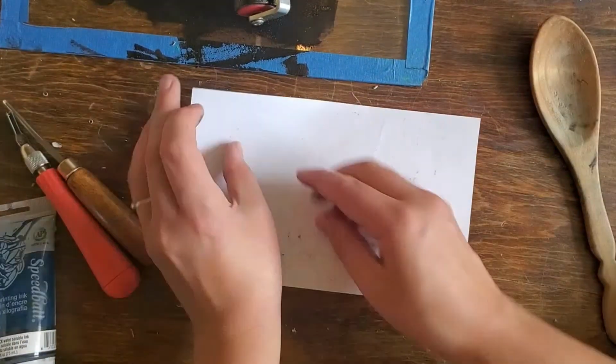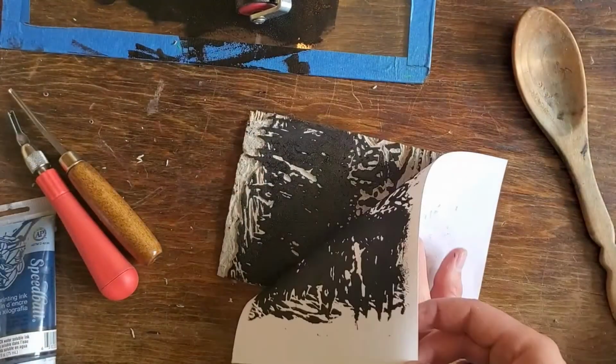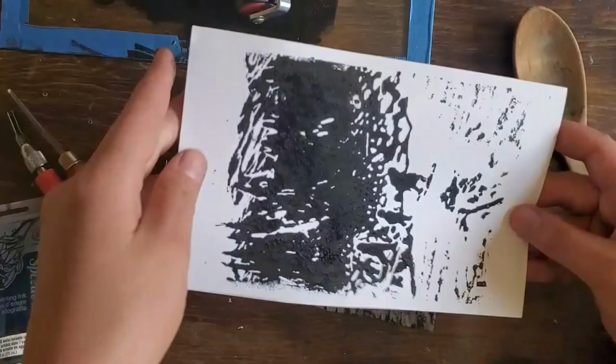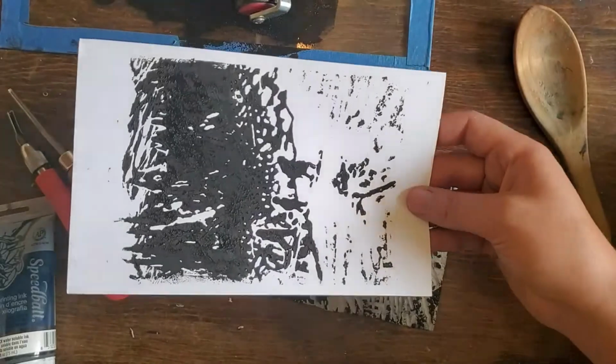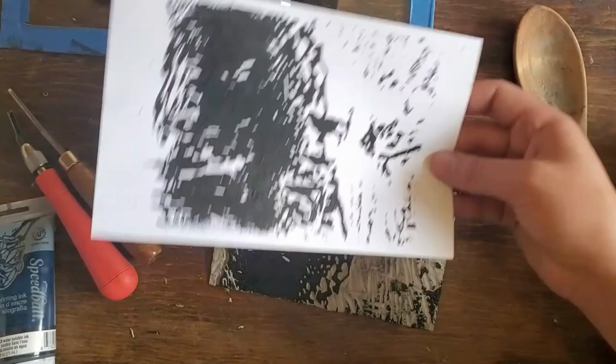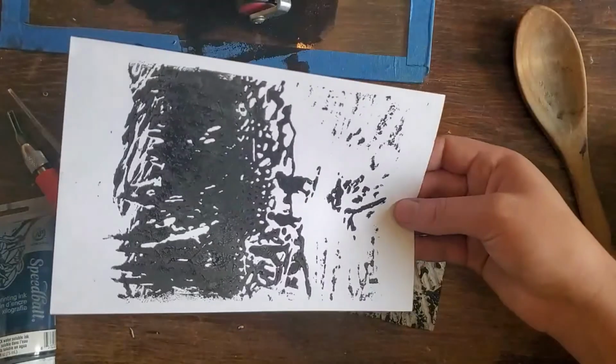So here's what my test print looks like, and to me it seems like there's definitely some details that I'm missing in the figures, as well as the separation between that section of rocks and the forest behind it.